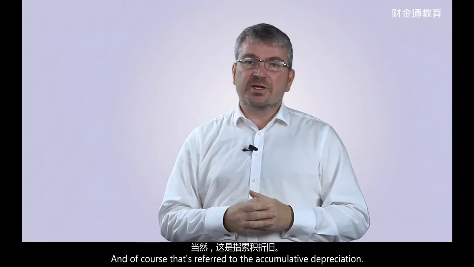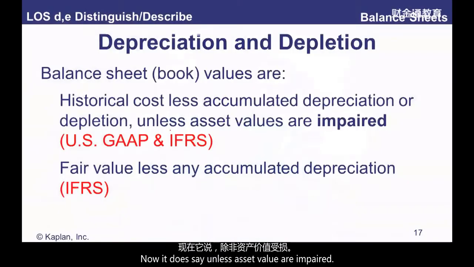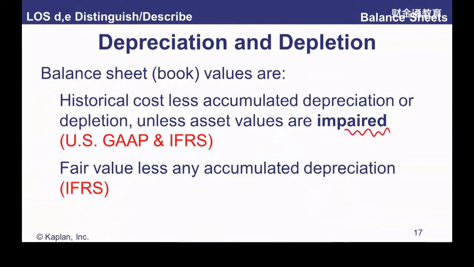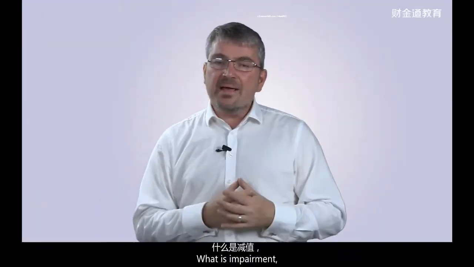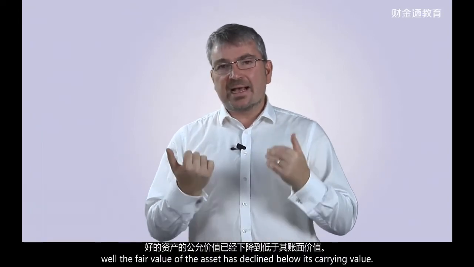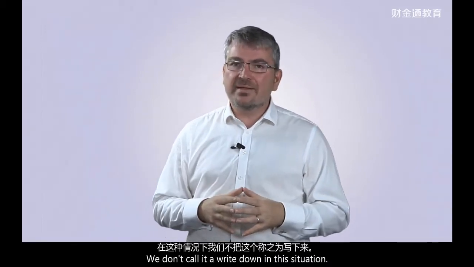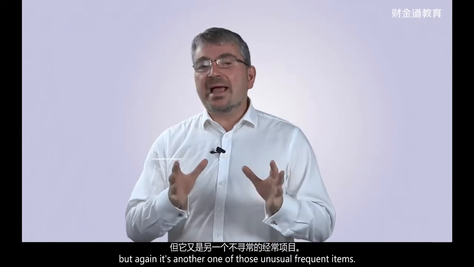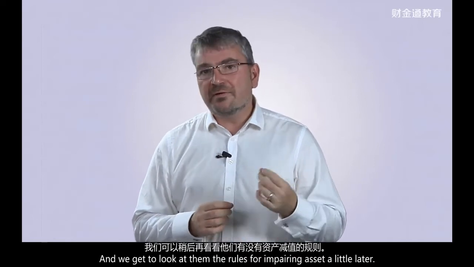And of course, that's referred to as accumulated depreciation. So historic cost minus accumulated depreciation. Now, it does say unless asset values are impaired. This is very similar to the inventory write-down that we talked about earlier. What is an impairment? Well, the fair value of the asset has declined below its carrying value. That means we've got essentially to write it down. We don't call it a write-down in this situation, we call it an impairment. But again, it's another one of those unusual or infrequent items, and we're going to look at the rules for impairing assets a little later.